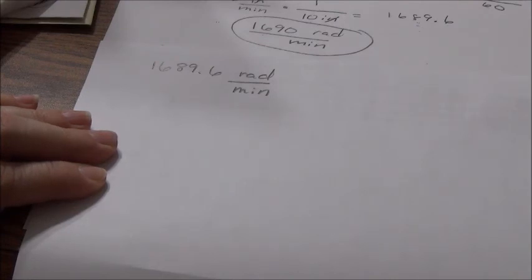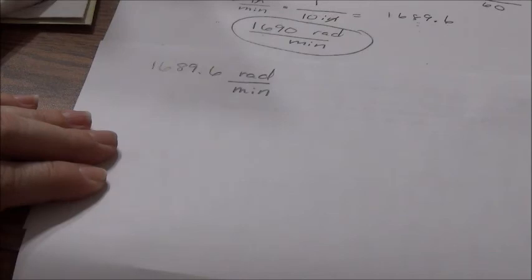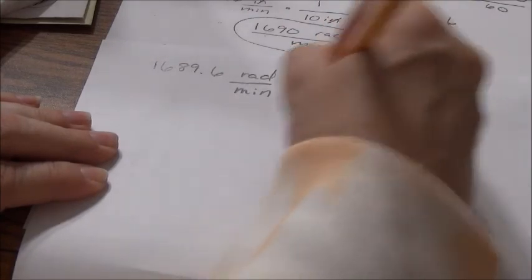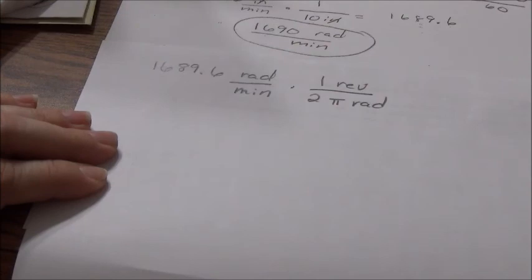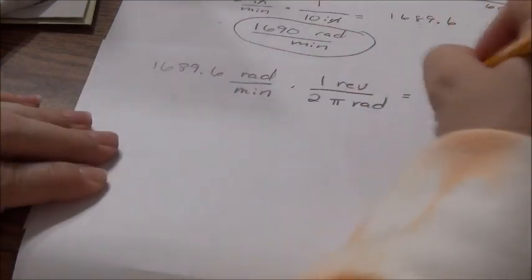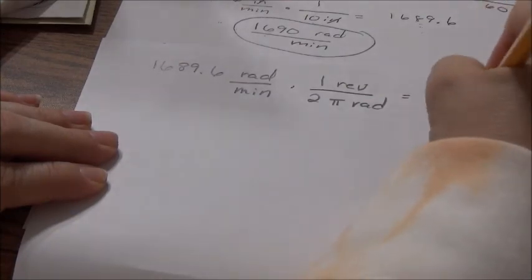So this one we don't have to do a whole lot of conversions on. It's already in minutes. We just need to change the radians into revolutions. We know that 1 revolution is 2 pi radians. And so 1 revolution over 2 pi radians. And so when I do this calculation, what I'm going to end up doing is taking my 1,689.6 divided by 2 pi.